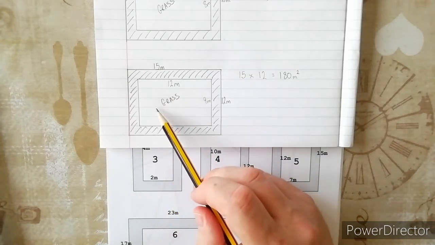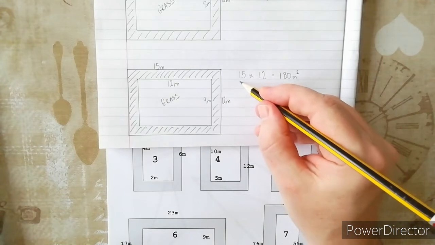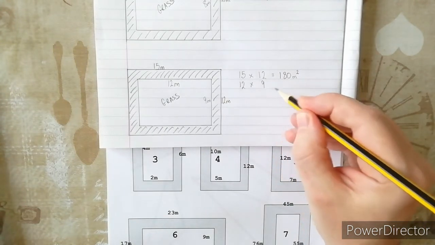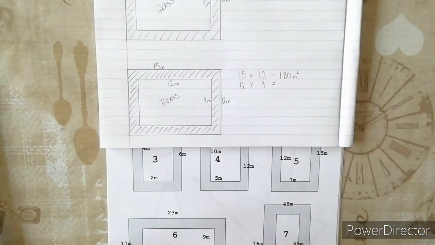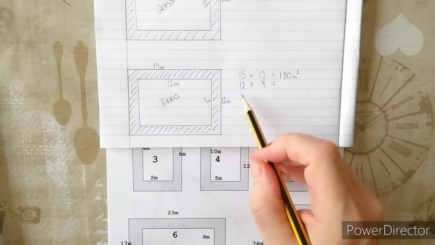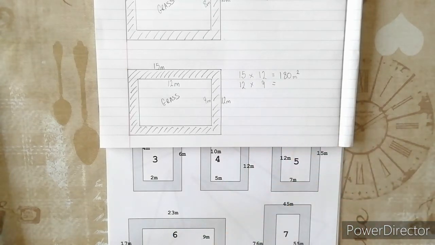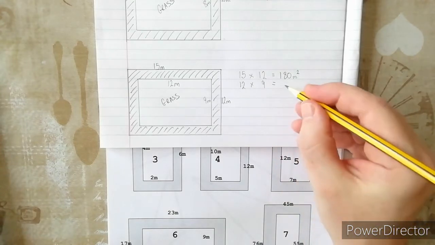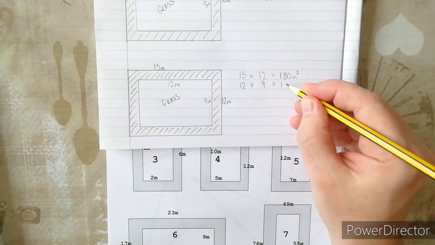Now the area of the lawn here is 12, that's length, times breadth, this is 9. So 12 nines, well, 12 tens, or 10 12s would be 120, so we only want 9 of them. So take a 12 away, 108.